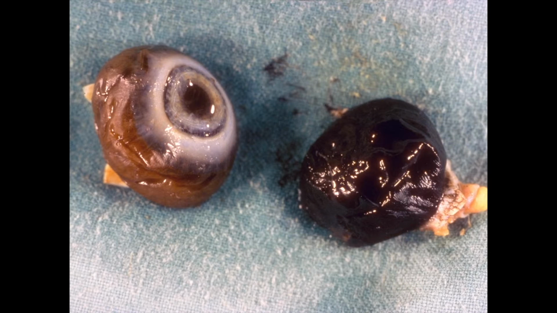In this macro photo, the sclera has been removed from a blue and brown eye, exposing the uvea. The white ring around the iris of the blue eye is the ciliary muscle, which acts as a sphincter muscle during accommodation. When the muscle contracts, it lessens tension on the zonular fibers, which allows the lens to assume a more spherical shape that has greater refractive power.